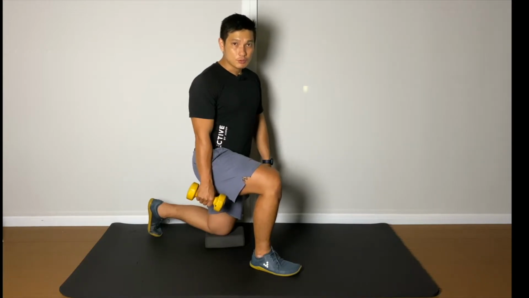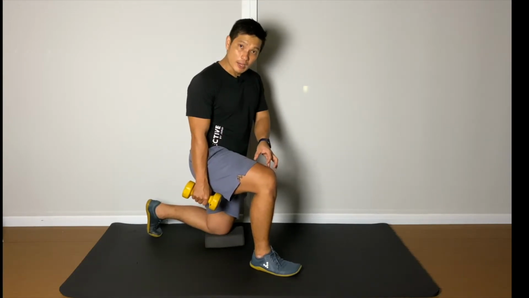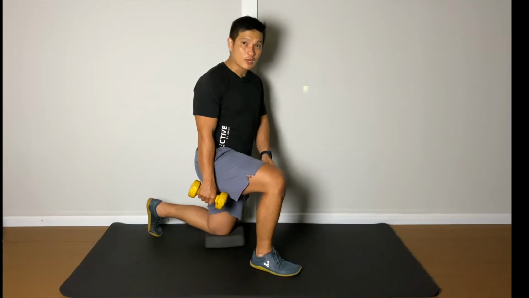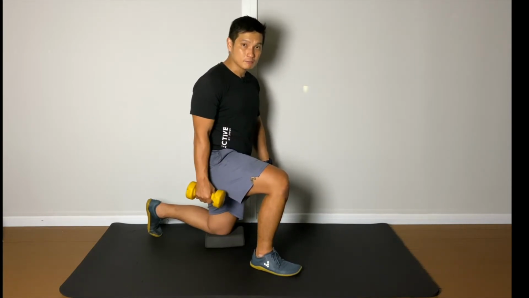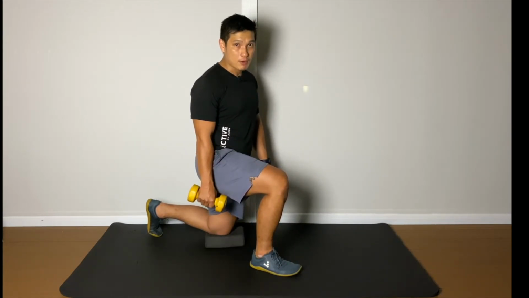If you do it correctly, you're going to feel your inner quad area, your VMOs, and also your glutes working. So go for the prescribed number of reps and sets. My recommendation for this second drill will be in the higher rep range of like 15 to 20 reps. Perform it for 3 sets.